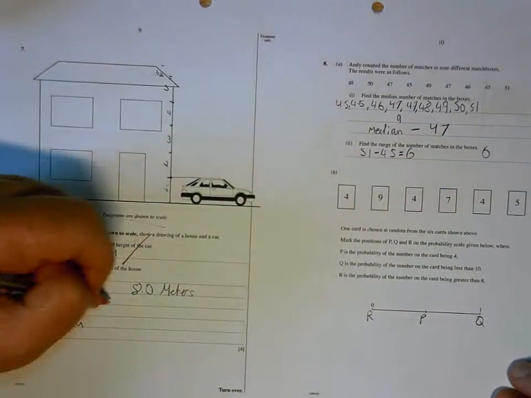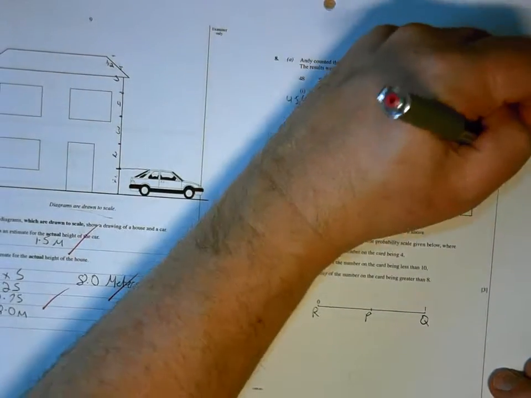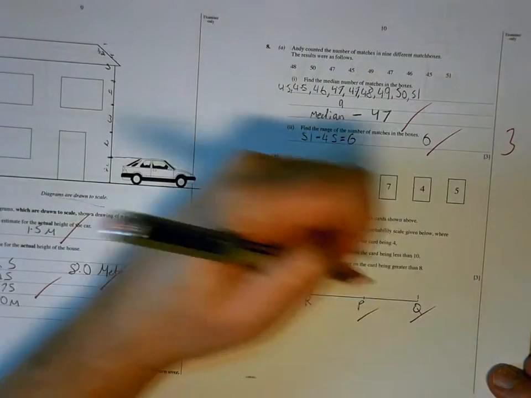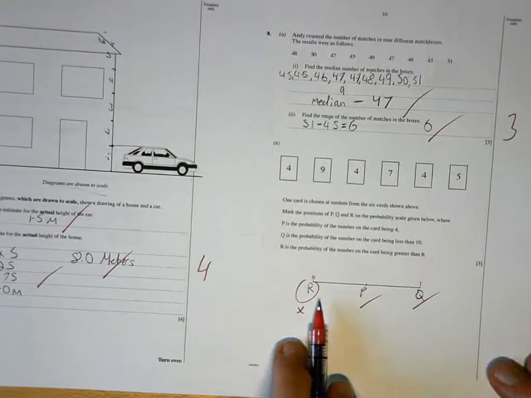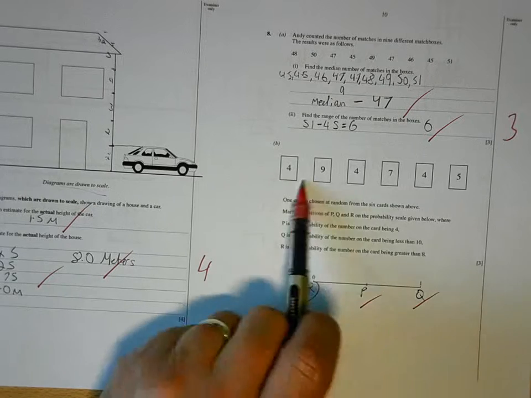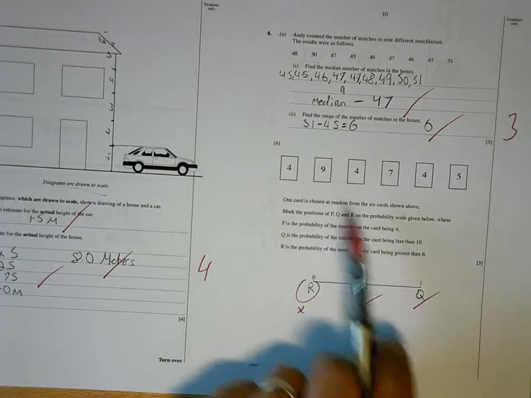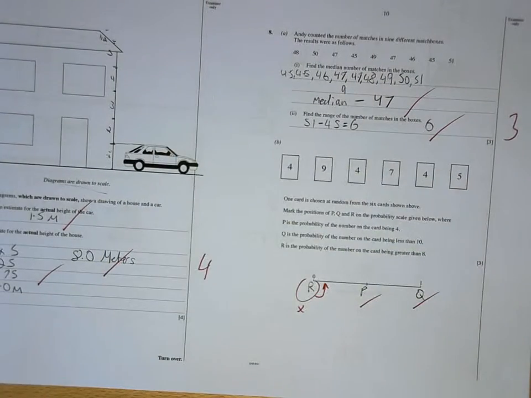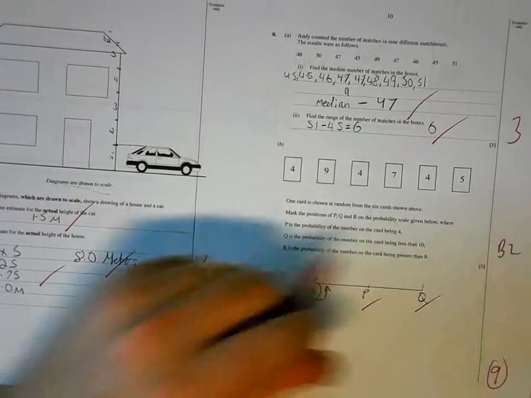1.5 meters is good, and your maths is great too. Well done. Median is 47. The range is 6. P and Q are right. R is wrong, because where you've got that is suggesting that it's impossible to get a number bigger than 8. Well, the number 9 is there, so it's not very likely because there's only one card that you can draw in 6, so it needs to be around about there. Total for that page 9.